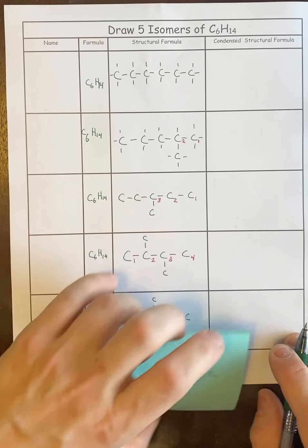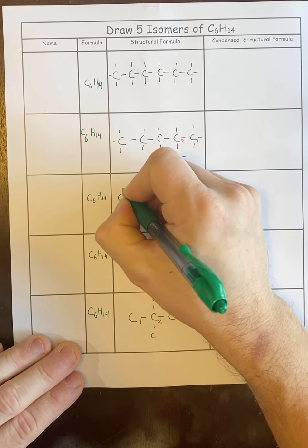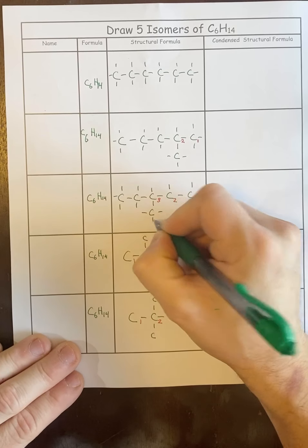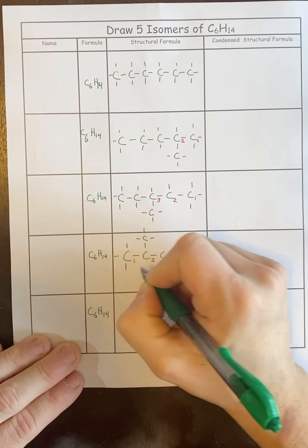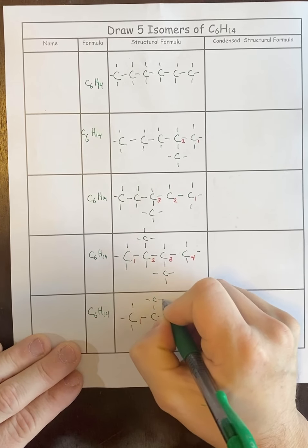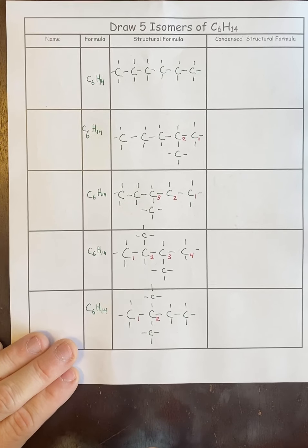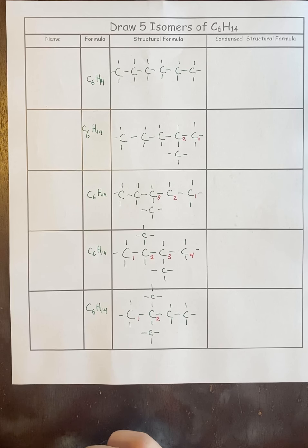All right, and so let's draw all our H's in. So there's all my H's. Again, to double check this and make sure these are done right, you're going to want to make sure every carbon has 4 bonds, and then count the number of H's that you have, and make sure you have 6 carbons and 14 H's every single time, and make sure all the carbons have 4 bonds. And once you've done that, you have done them all right.